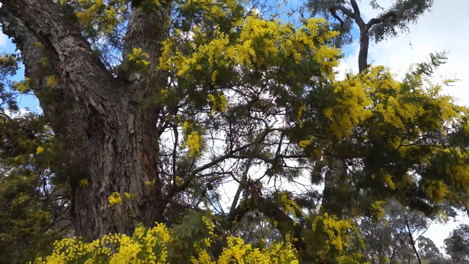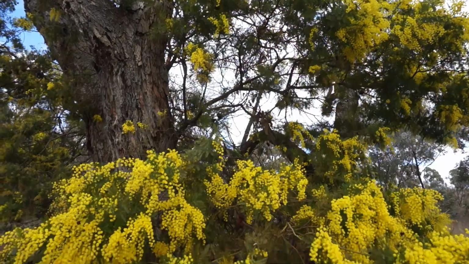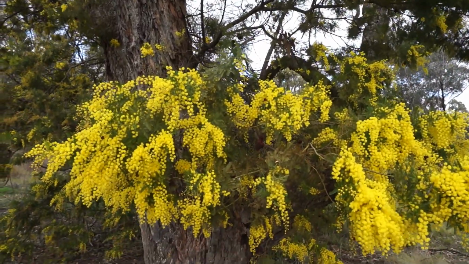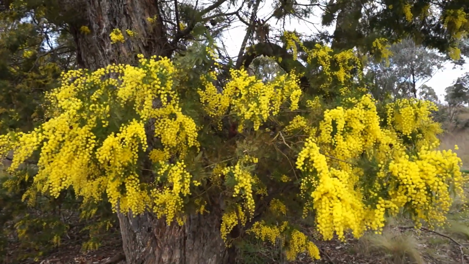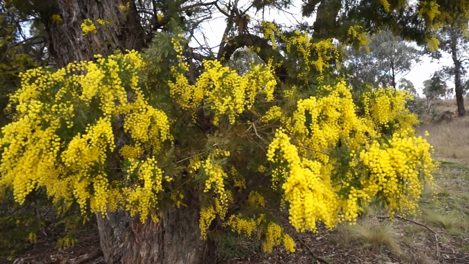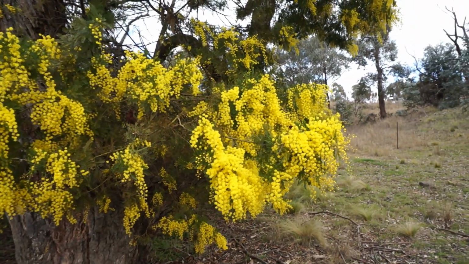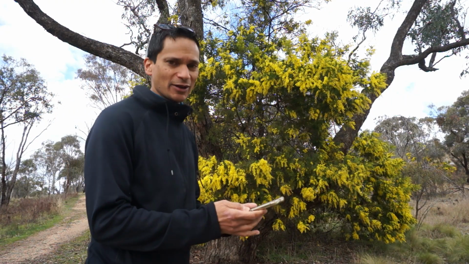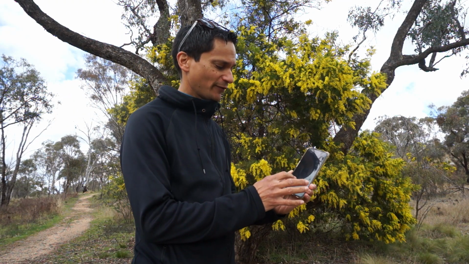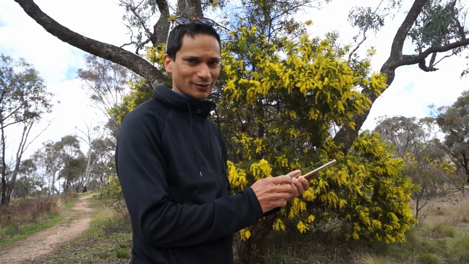We're a couple of weeks away from spring and already some wattle is blossoming here. There's a few types of wattle, so I can take a photo and people can put exactly what species of wattle it is. Just got to open up the iNaturalist app, go into observations, click new observation, take a few photos.